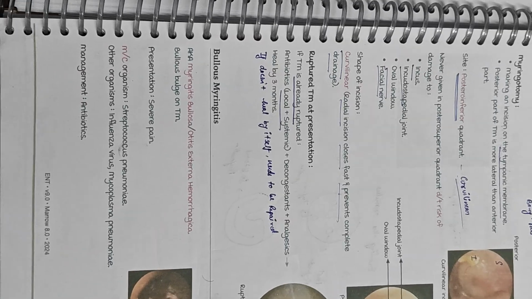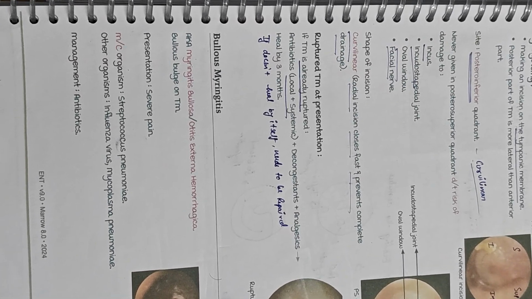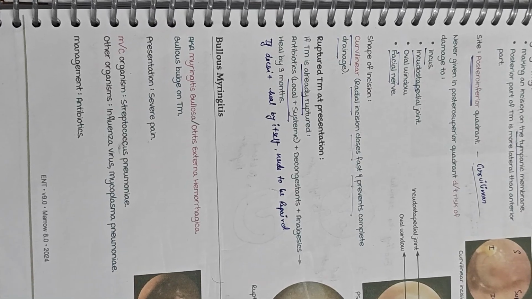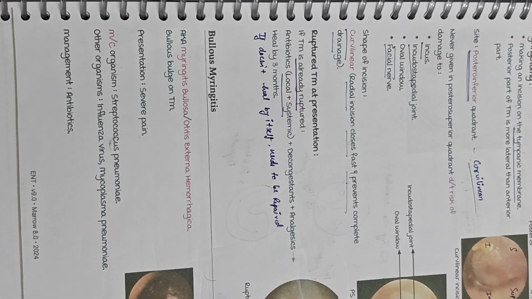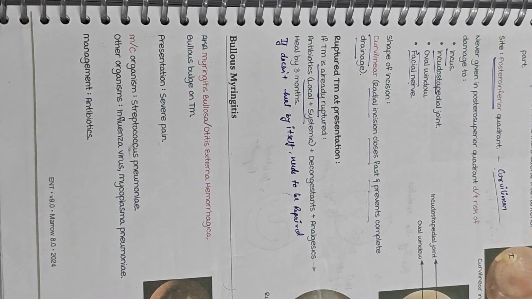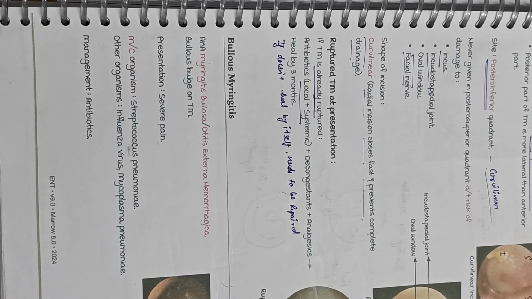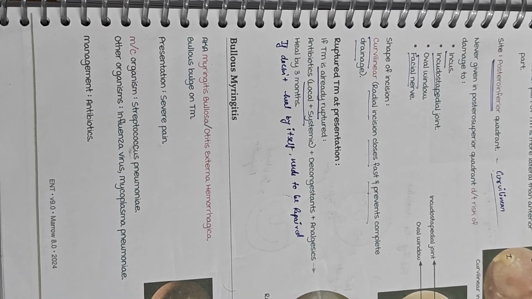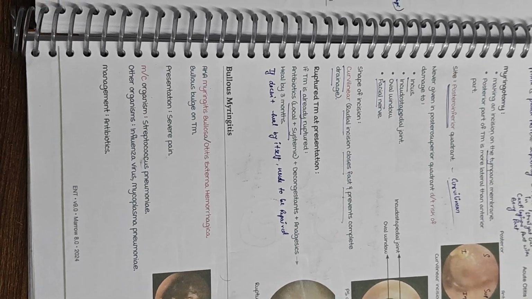Now, another one is bullous myringitis, also known as myringitis bullosa. It is a bullous bulgement on the tympanic membrane. The patient presents with a severe complaint of pain, and the most common organism here also is Streptococcus pneumoniae. Other organisms are influenza virus and Mycoplasma pneumoniae, and the management is antibiotics. Okay, thank you guys.